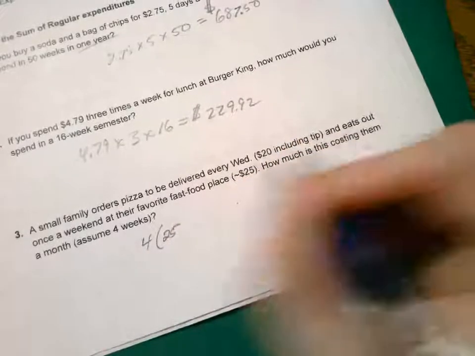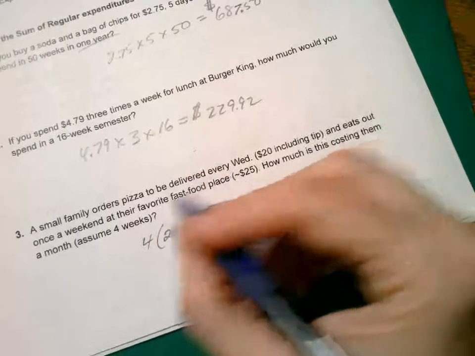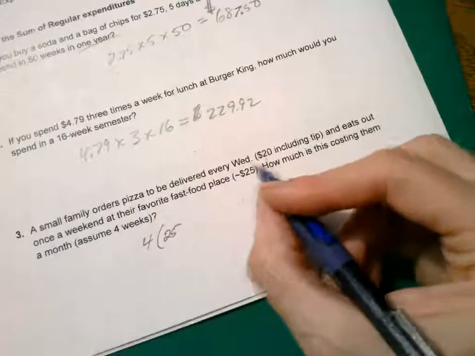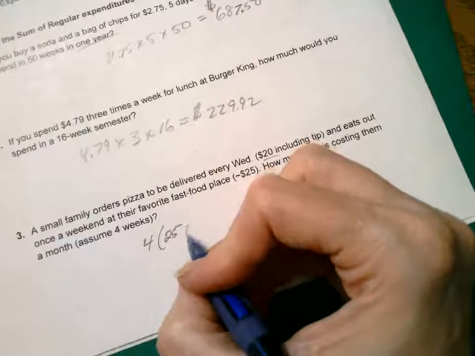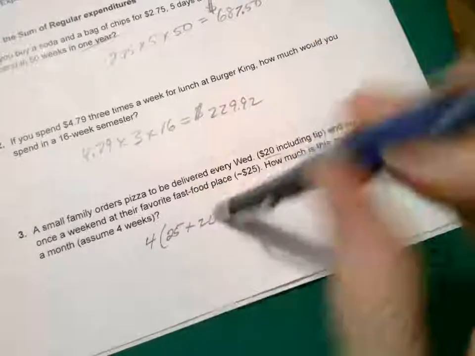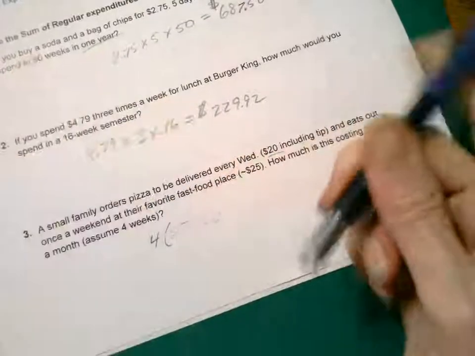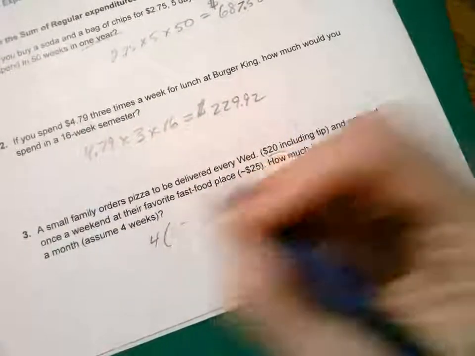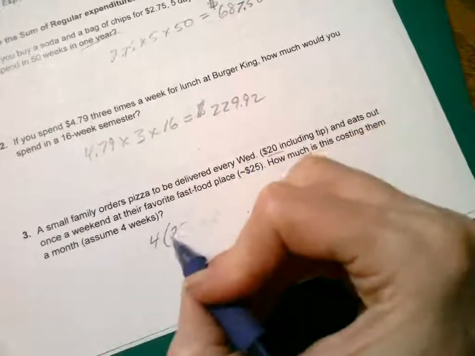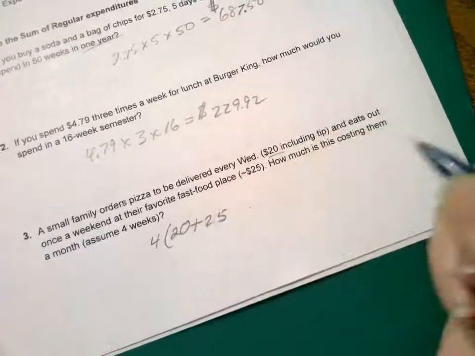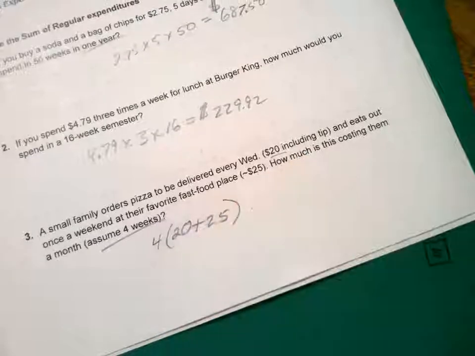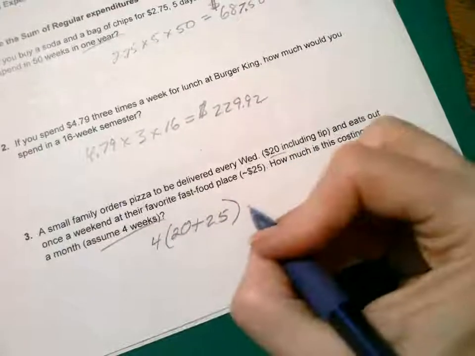Sorry, let me write this down. Every Wednesday, $20 including tip for pizza, and they go out to their fast food restaurant once a week. Assume a 4-week month. How much is this costing them?